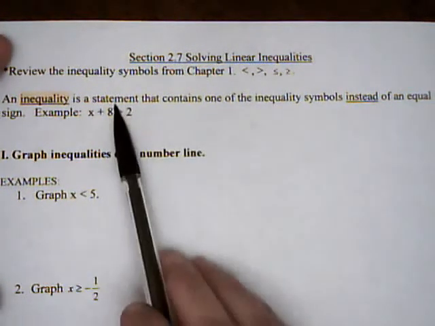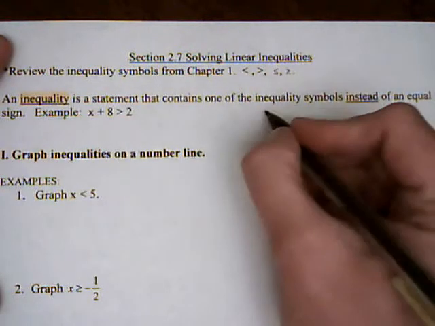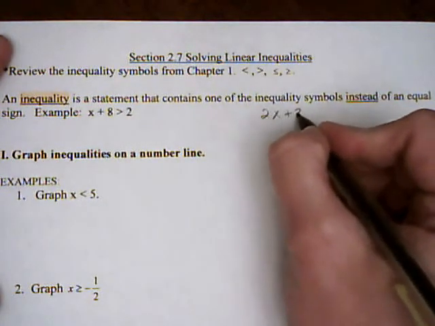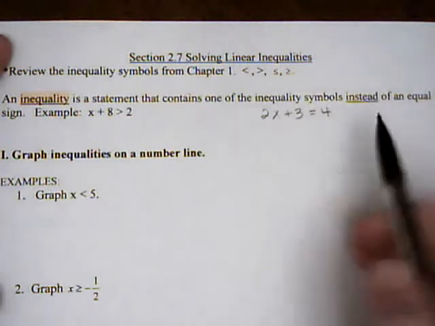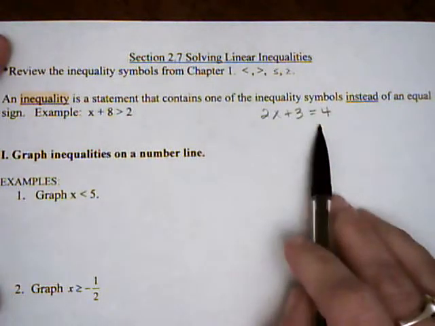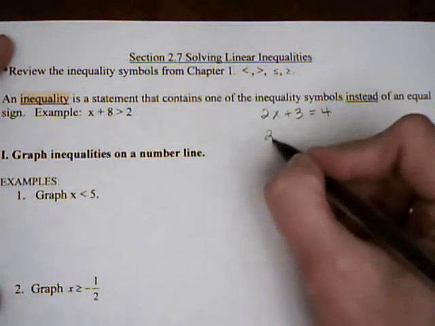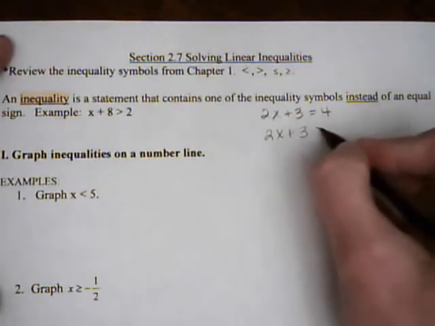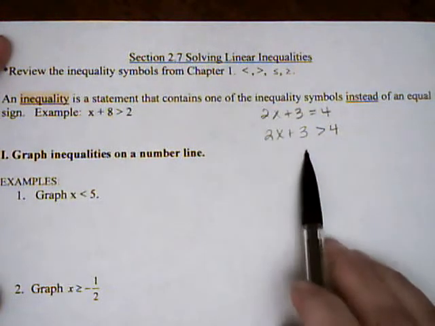So it is a statement. If I had 2x plus 3 equals 4, this would be an equation. If I have, instead of an equal sign, one of my inequality signs, then this is called an inequality.